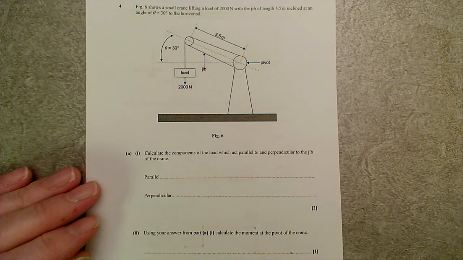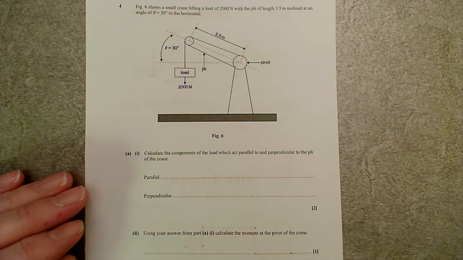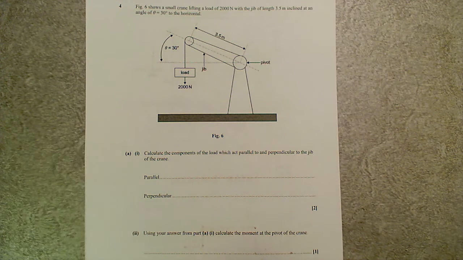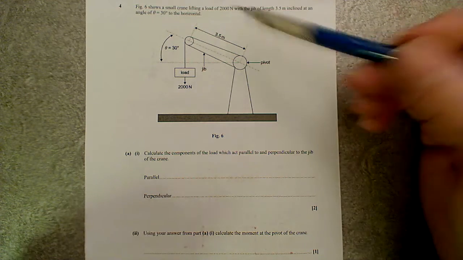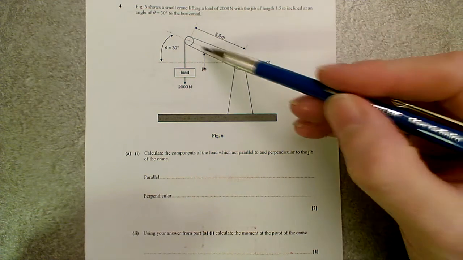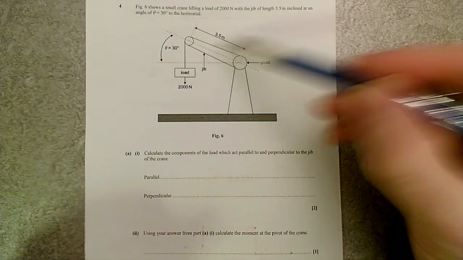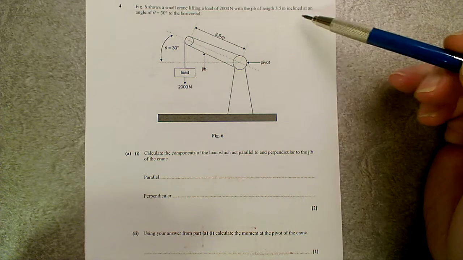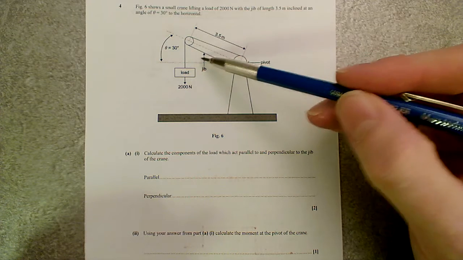Right, we have here a question which deals with a small crane lifting a load of 2,000 newtons with a jib, that's this bit here, of length 3.5 meters, inclined at an angle of 30 degrees.